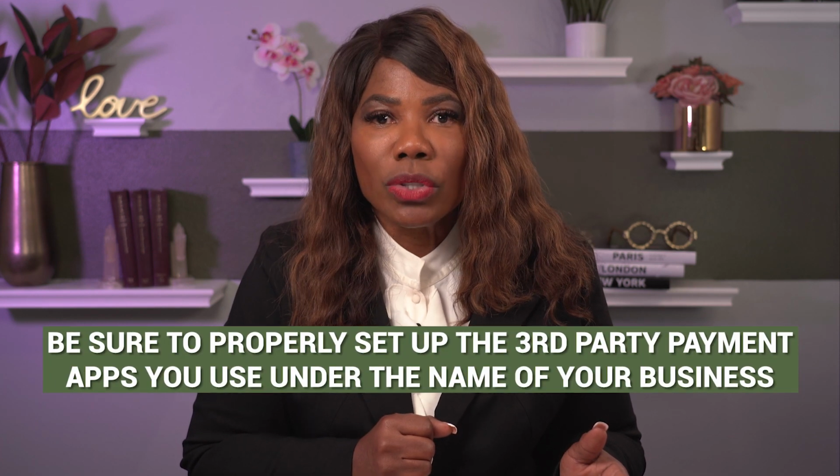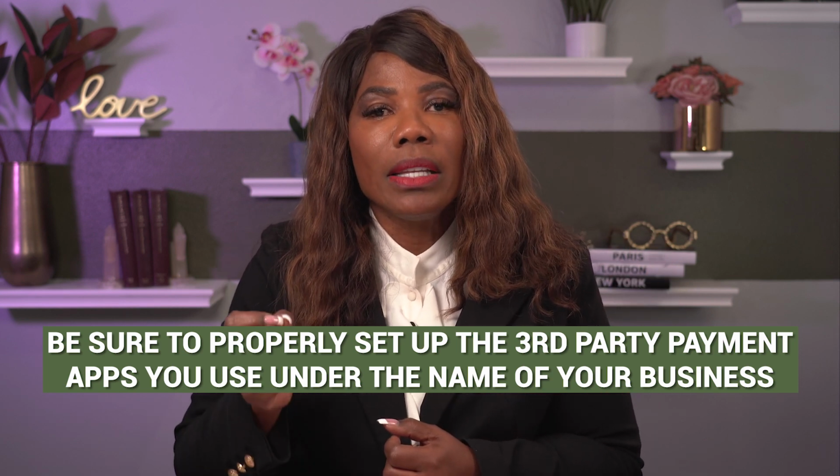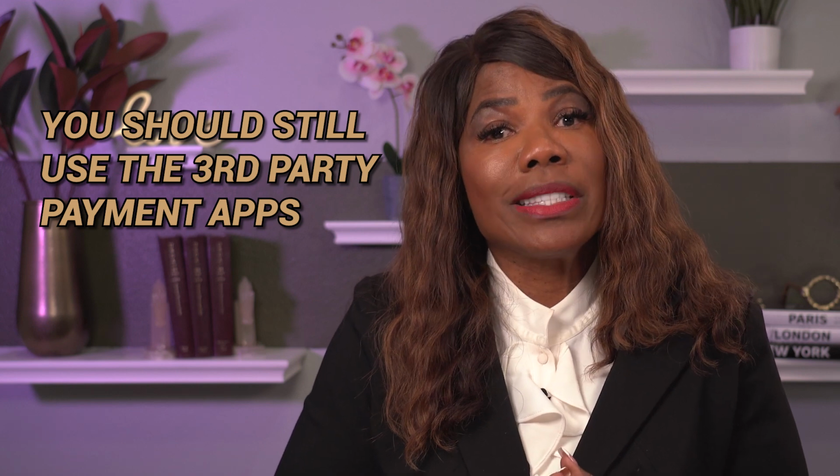So it's so important that you go back to those third-party payment apps that you are using and make certain that you properly open them up under the name of your business. That does not mean that you should not use those third-party payment apps because you should certainly get your money by any means necessary. Well, not any means necessary, like don't choke anybody or do anything like that, right? But you should definitely use whatever app you can to get your money, but do it the proper way so that IRS does not automatically flag your return for an audit.